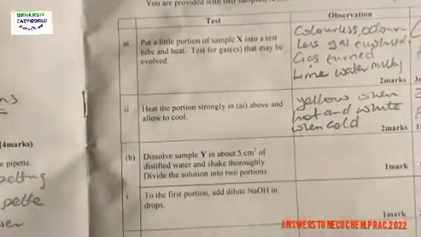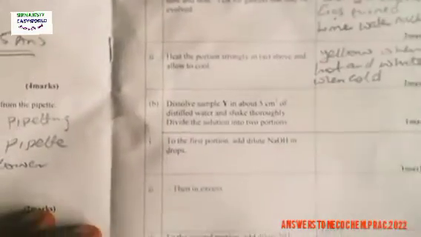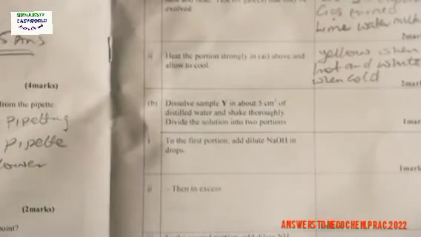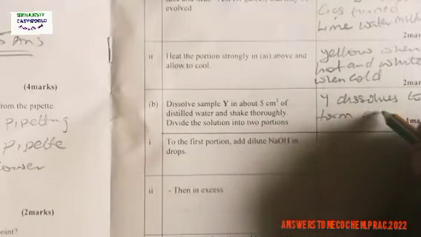Then dissolve a sample of Y in about 5 cm cube of distilled water and shake thoroughly. Divide the solution into 2 portions. Your job here is that you just say that Y dissolves to form a clear solution. To form a clear solution. So what is your inference? Y is soluble in water.